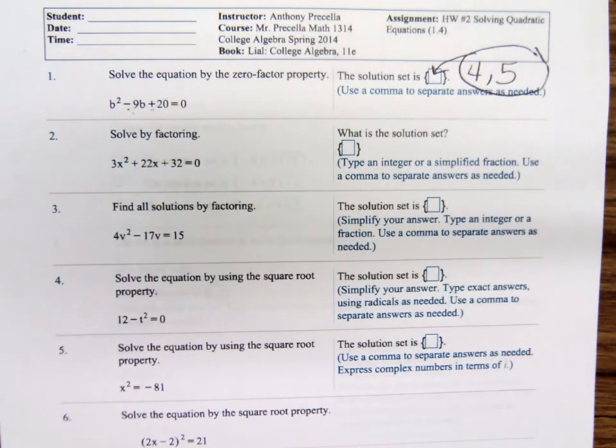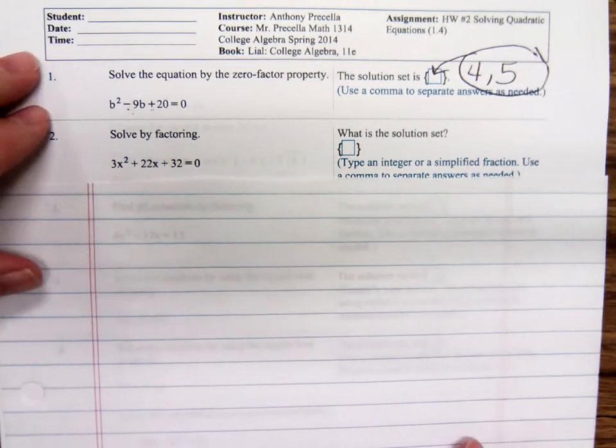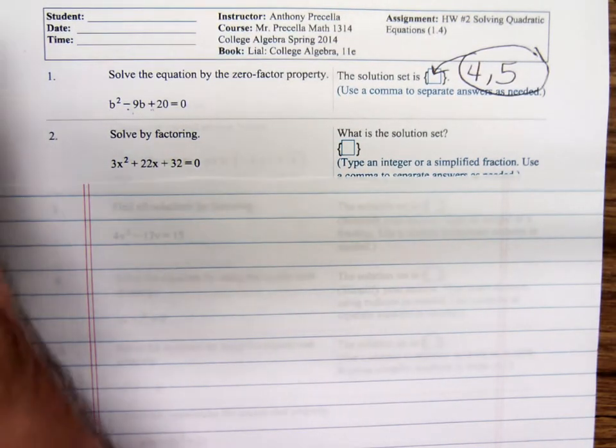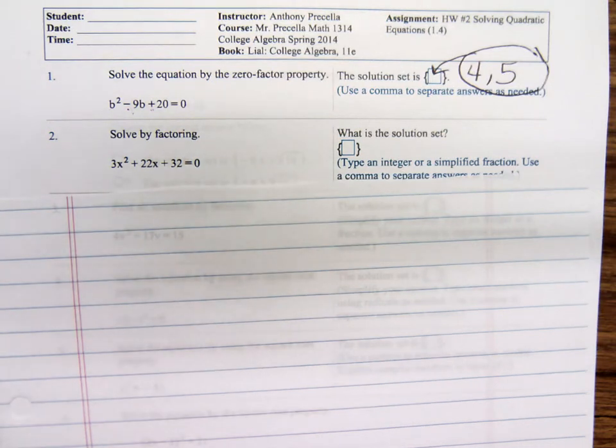Let's try the next one. If you can muddle through these factoring problems here, then you can factor good enough for the semester. Factoring will be popping up throughout the semester. Let's see, what about this one here? Oh, gee. Well, it's not a simple trinomial because there's a number right here.